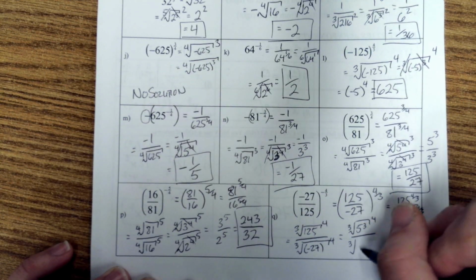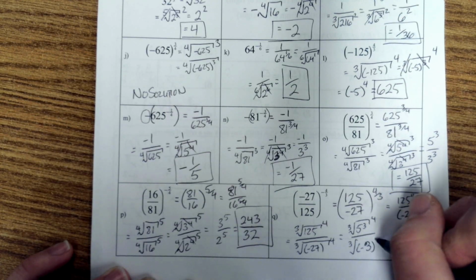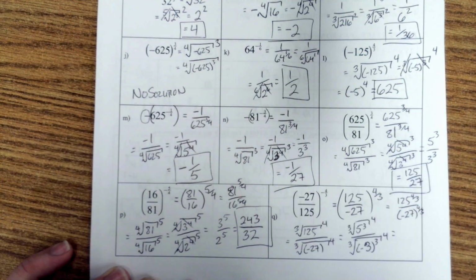Negative 27 with a cube root will stay negative, and it will be negative 3 to the 3rd power. Again, the whole thing to the 4th.